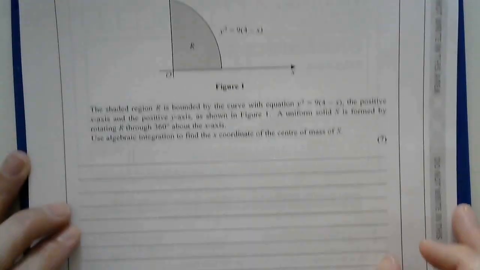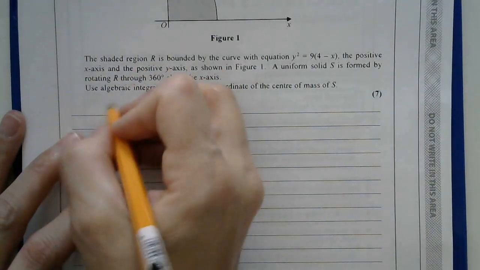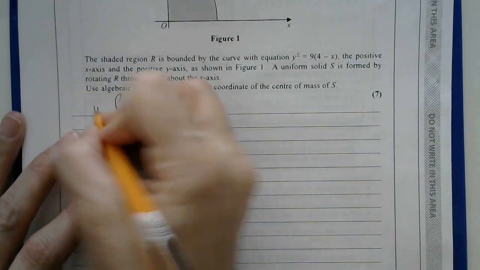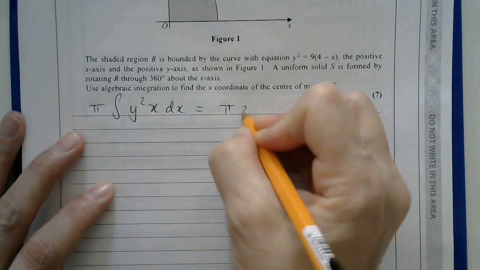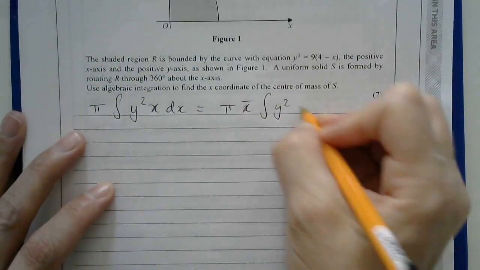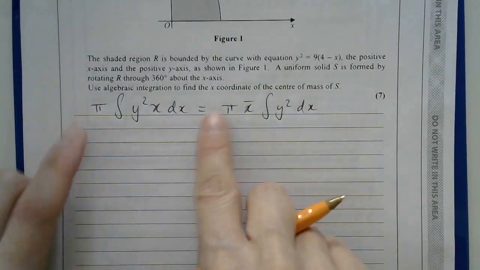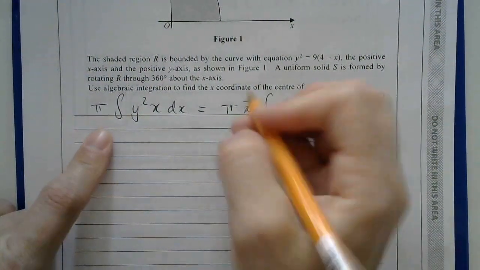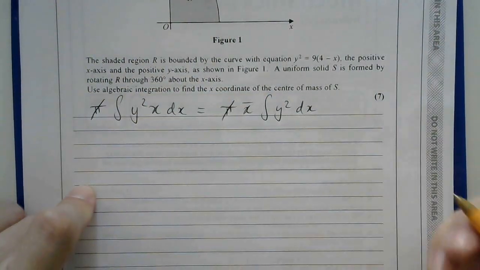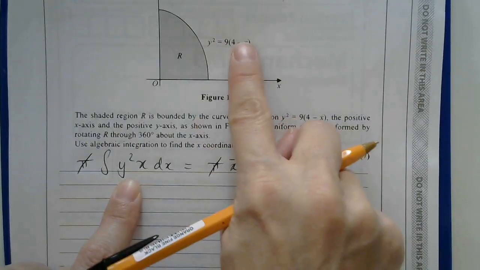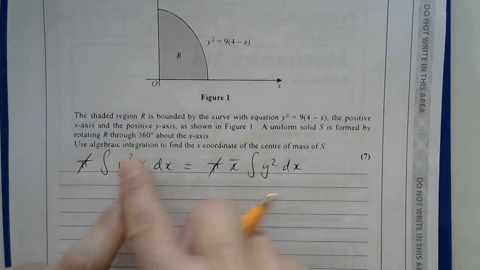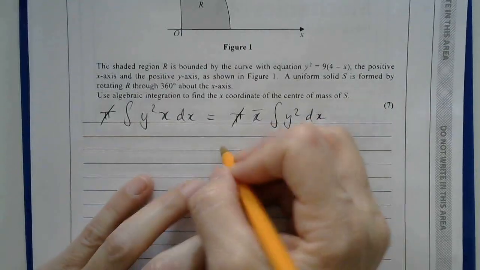So when I am doing this kind of question, I'm using the formula pi y squared x dx is equal to pi x bar integral of y squared dx. I will end up with these pi's cancelling. And luckily I'm already given the formula like this with the y squared, so I can just pop this in here and pop it in here.